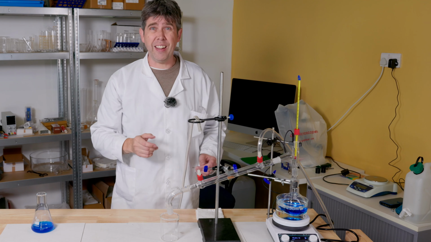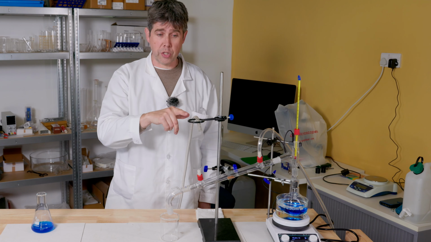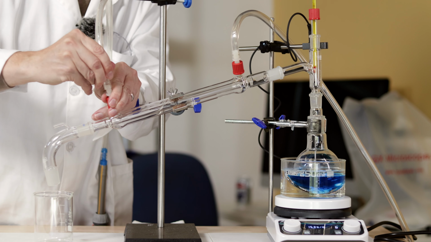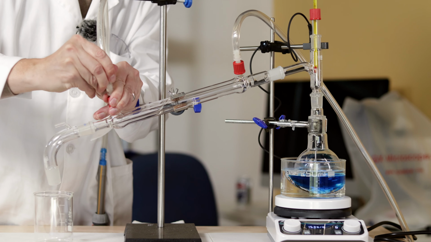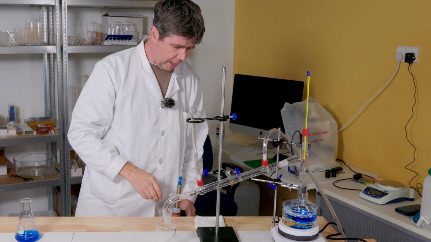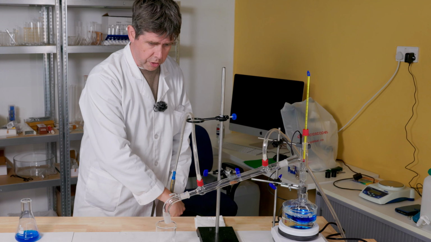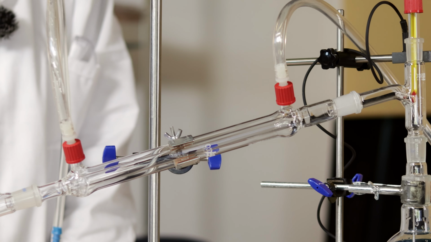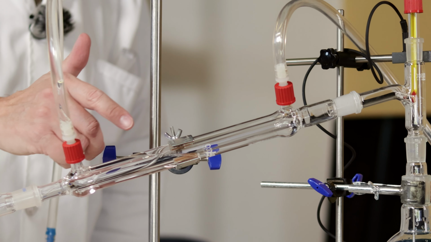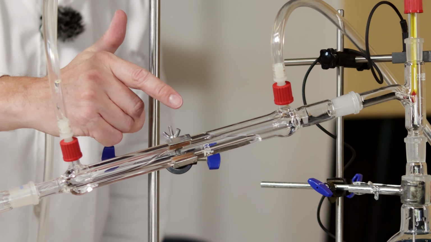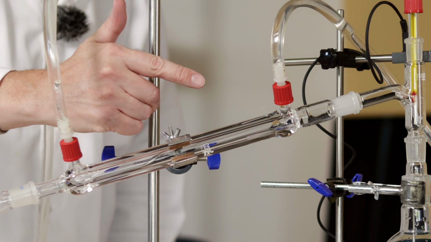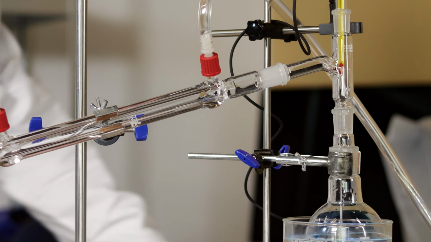Before I go any further, I need to connect up my cold water supply to the condenser. I'm going to put the cold water in at this lower end here, so that I can get a gentle trickle of water to flow through, which will gradually fill up the gap between the two tubes, carry up here and down and into my wastewater down there.